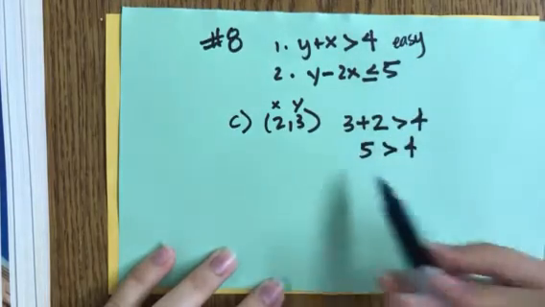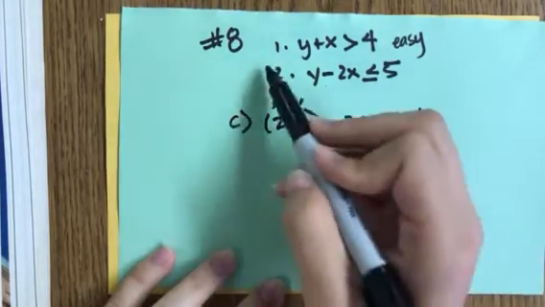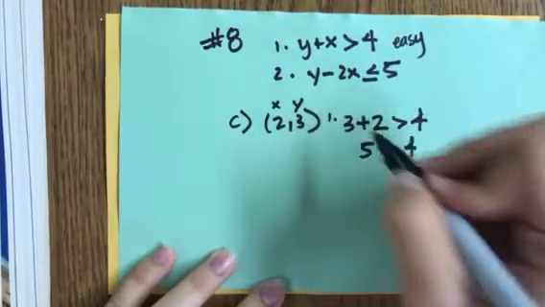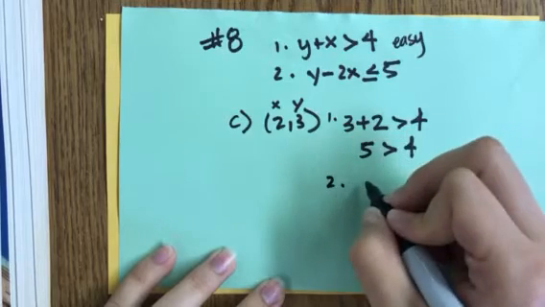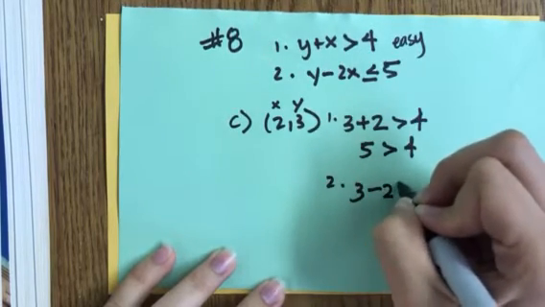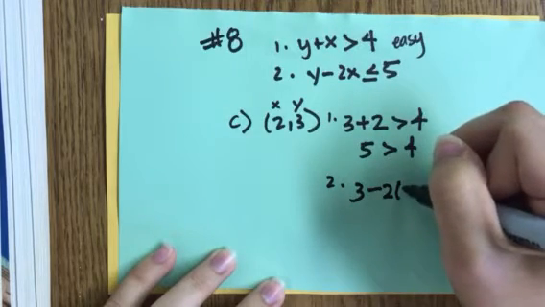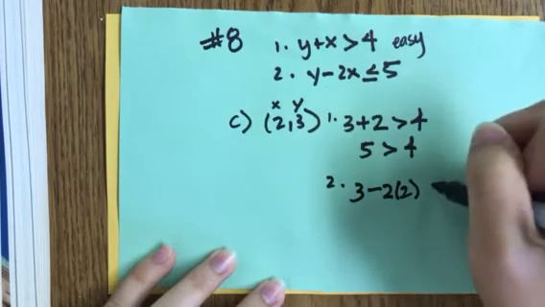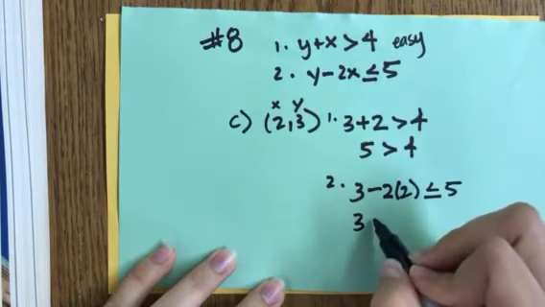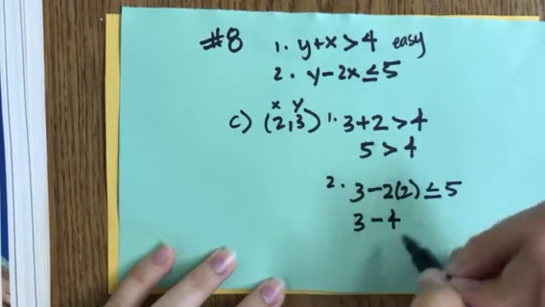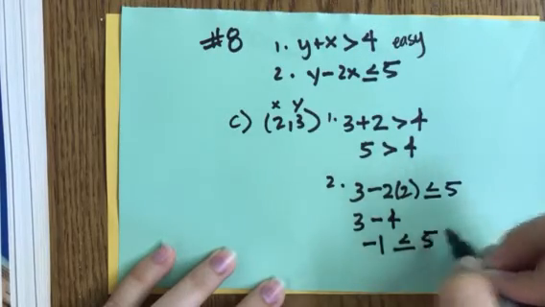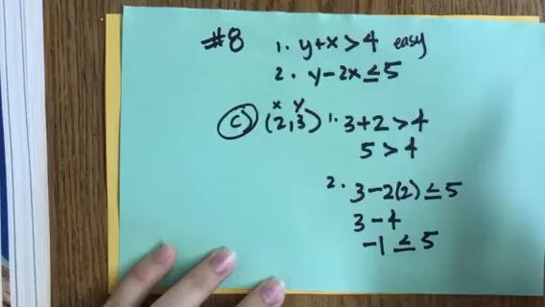So now I'm going to try this in the second inequality, and that would be 3, your y coordinate, minus 2x, and plug in your x coordinate, is less than or equal to 5. So 3 minus 4 equals -1, which is less than or equal to 5, and that makes C your answer.